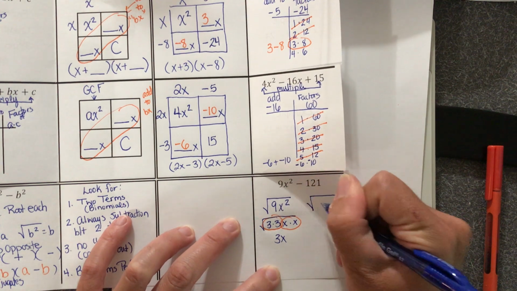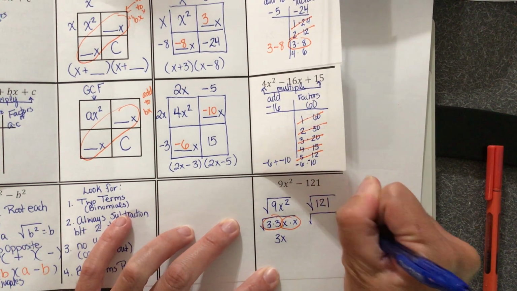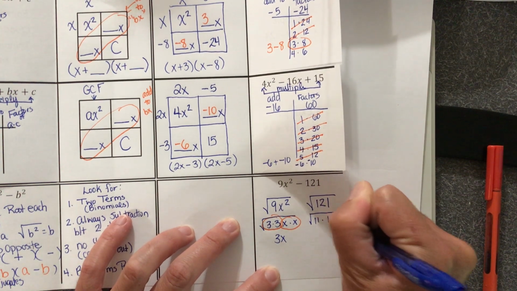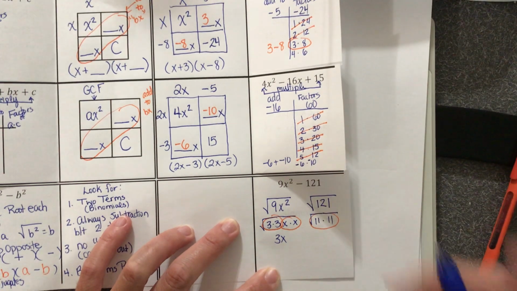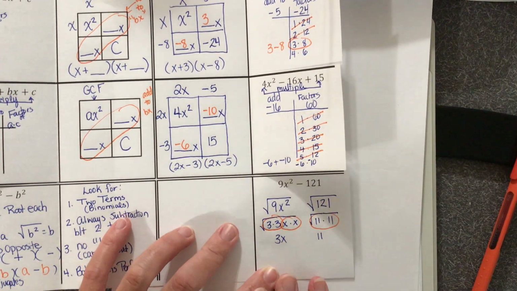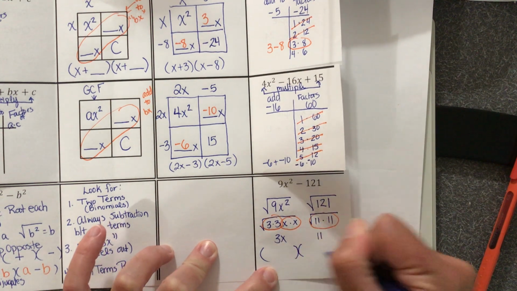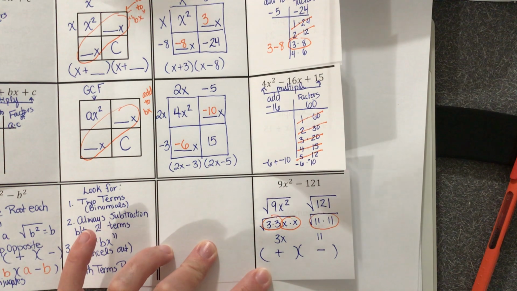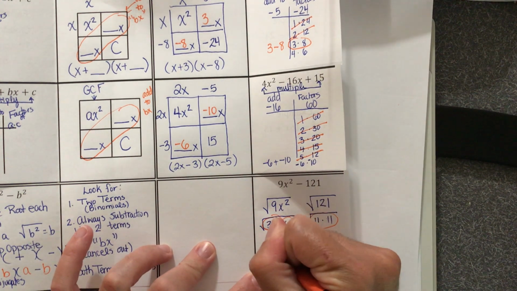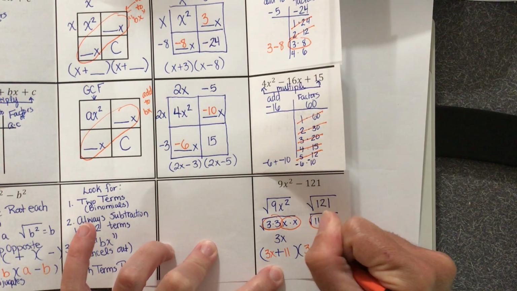And then the square root of 121. So 121 breaks down to 11 times 11. And the 11's come out. Square root's gone. So now we've got the 11. Okay, the next thing we're going to do is set up our opposite factors, or our conjugates. So the plus and the minus. And so then now we've got one is going to be 3x plus 11. The other one's going to be 3x minus 11.